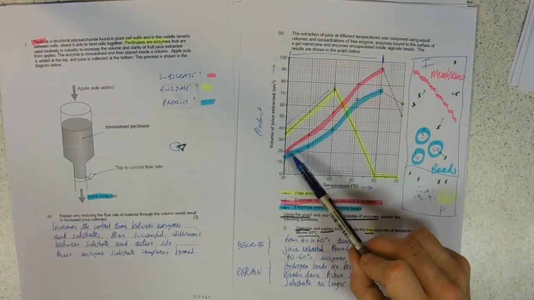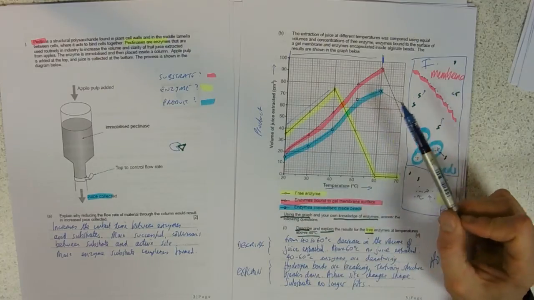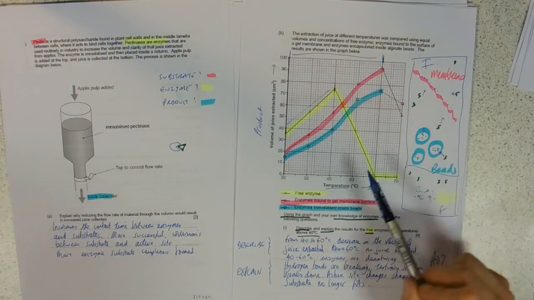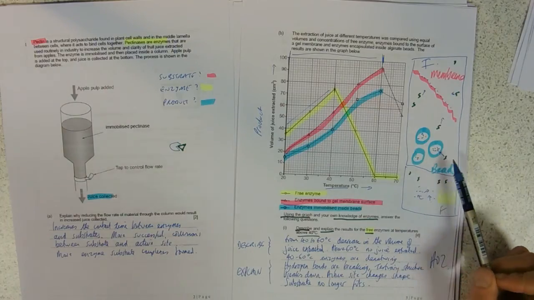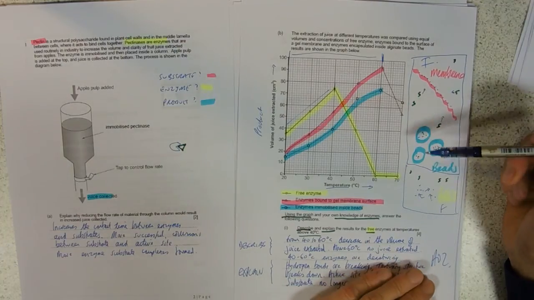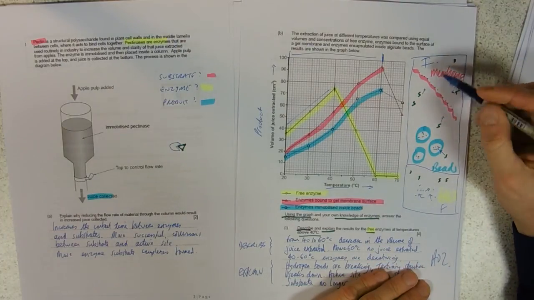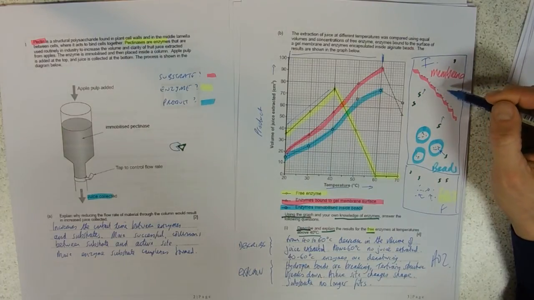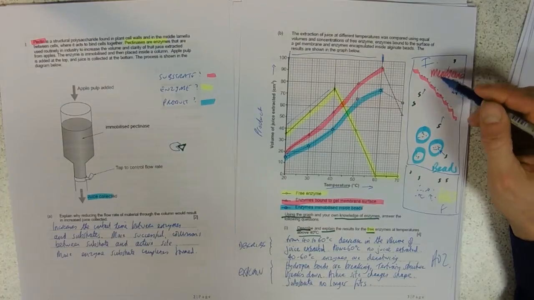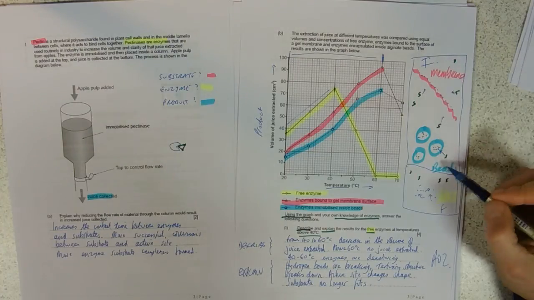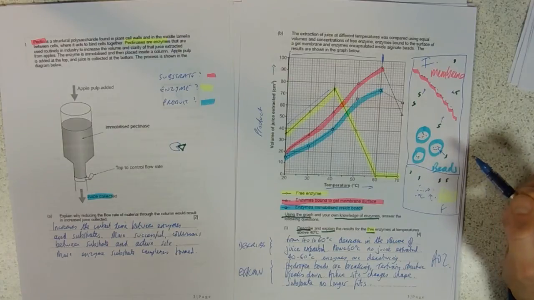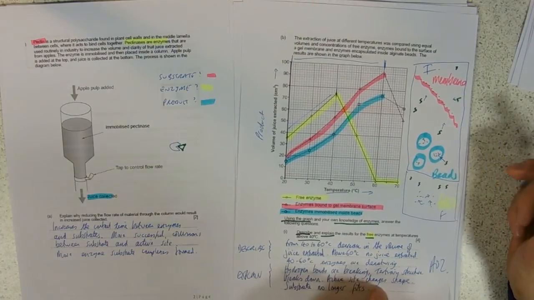What we notice is the red is always above the blue, so we're getting more volume of juice extracted using the membrane compared to the beads. And this is not too surprising, as we can see here the substrates just need to collide with this membrane. They're surrounding this membrane, just need to collide, whereas with the beads they need to diffuse through this gel to get at the enzymes within. So of course it's going to be slower.